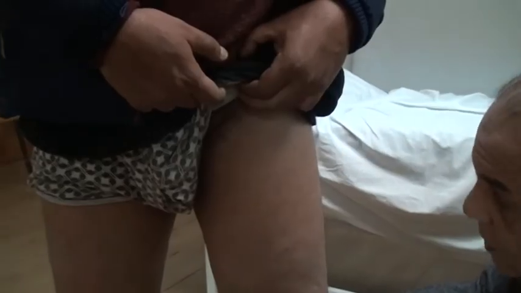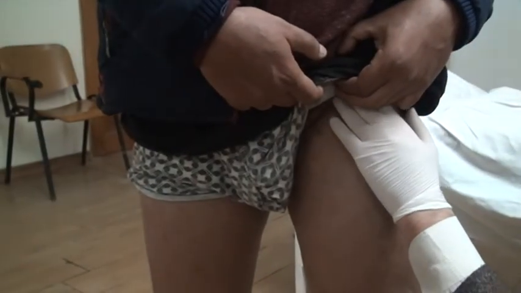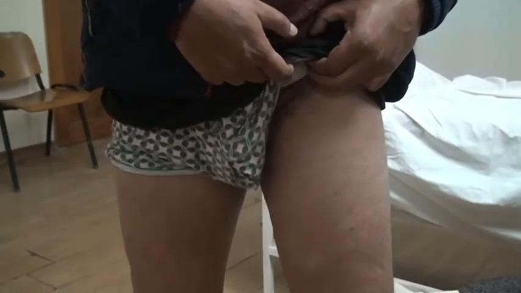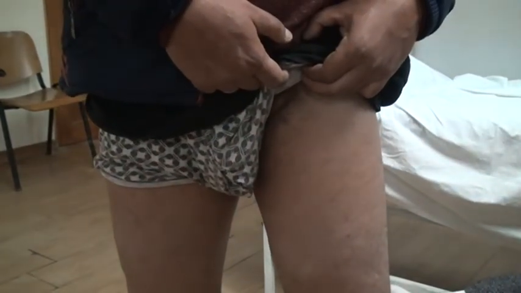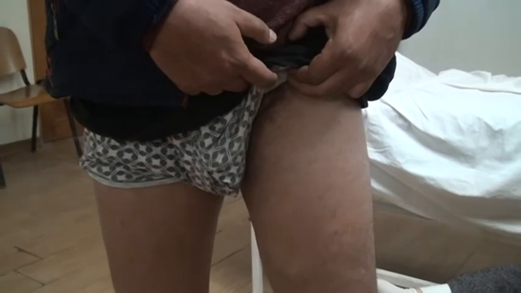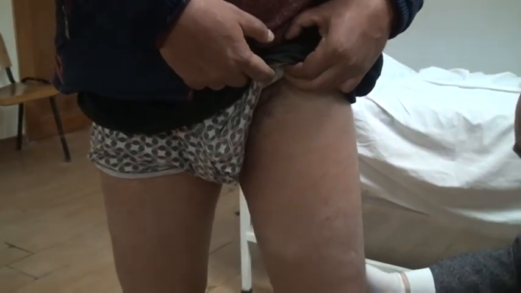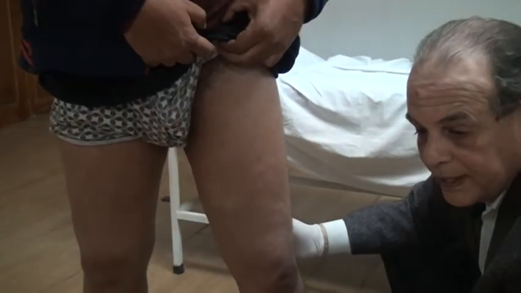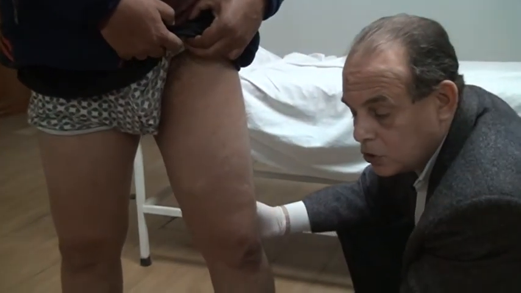But sometimes we will feel that these lymph nodes are now hard, and if they are hard, maybe we can feel here also that the base is very hard and indurated, and the edge is no longer a sloping edge, the edge is everted.